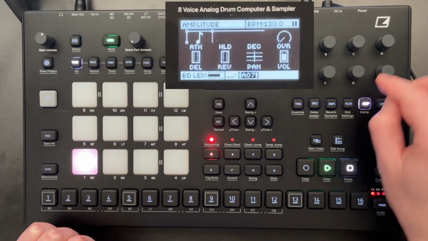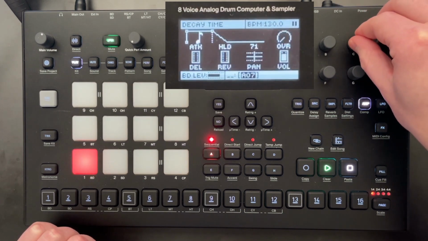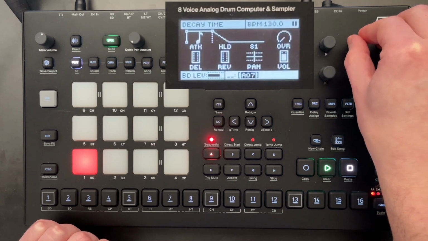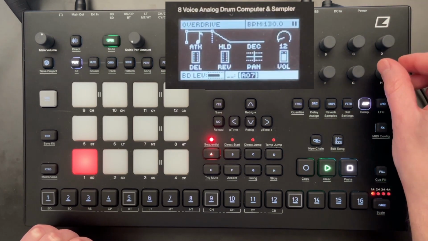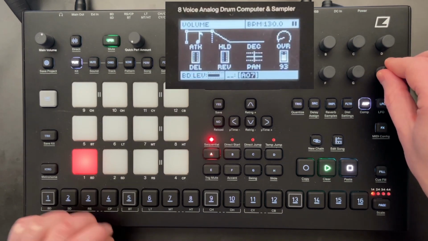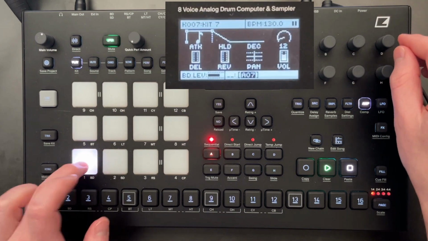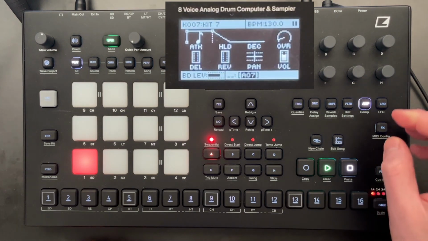So, and then we shape the decay a little bit so it's not too long. And put a little bit of overdrive in. Not too much. Lower a little bit the volume. So we used very clean oscillators so we can play with more overdrive, and let's make it more interesting.